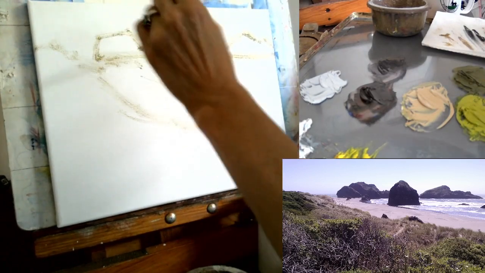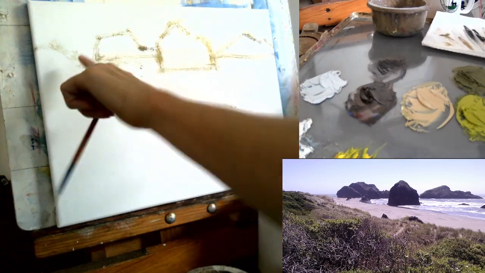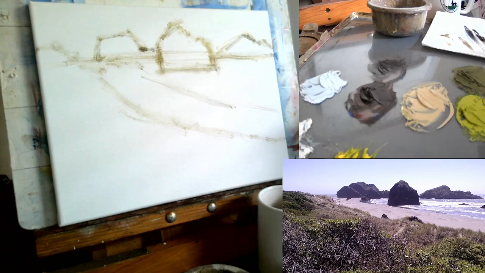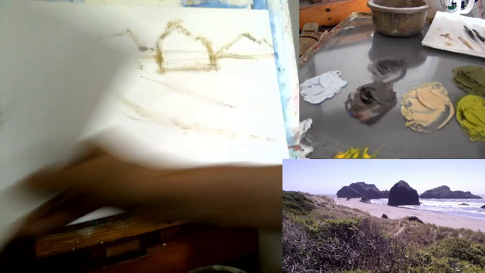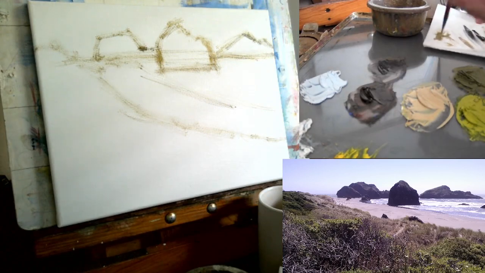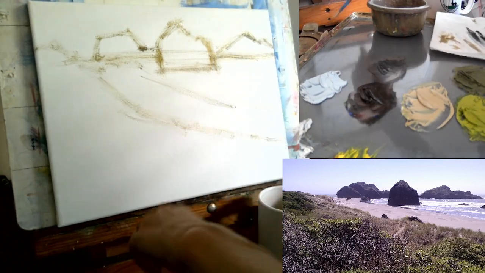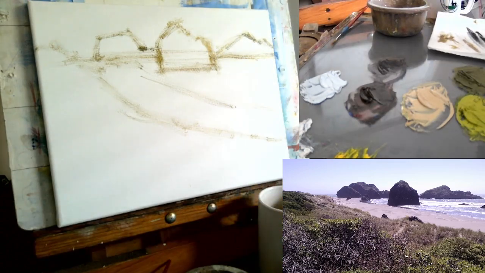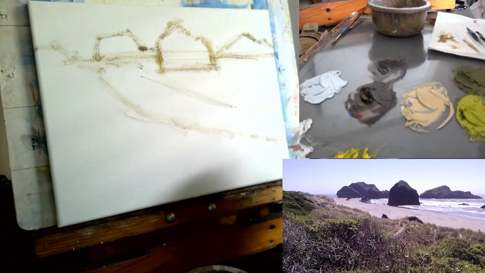Okay, and I'm going to shorten this rock so that it doesn't totally run into the land. Okay, there's my basic sketch. These shapes are fairly simple, but I'm going to focus more on the color today.